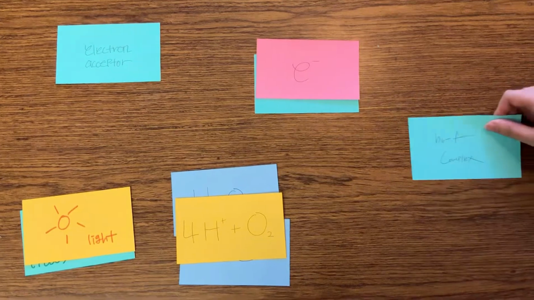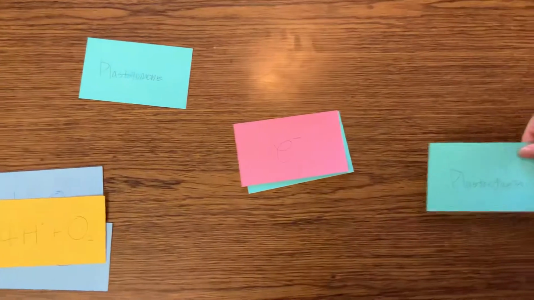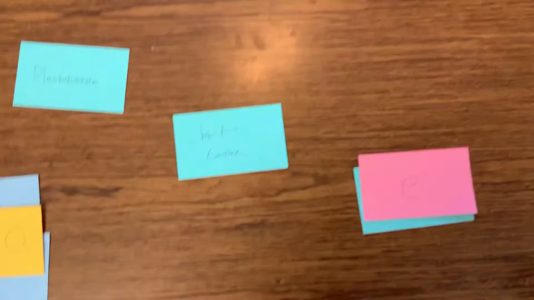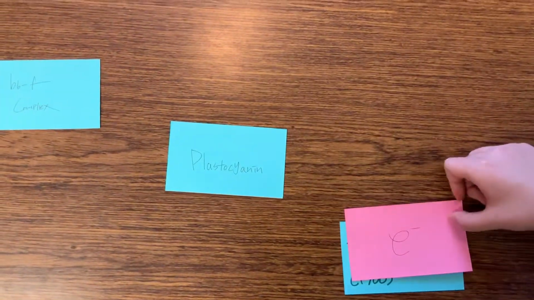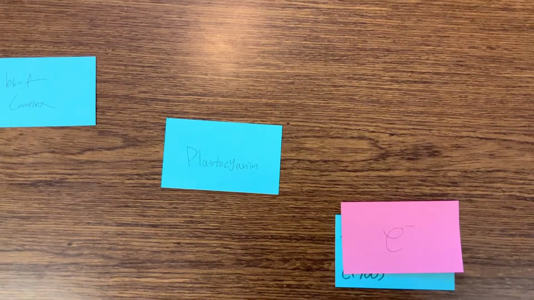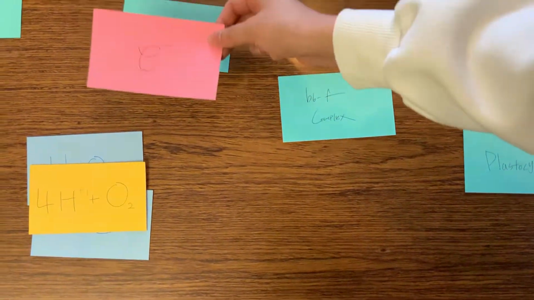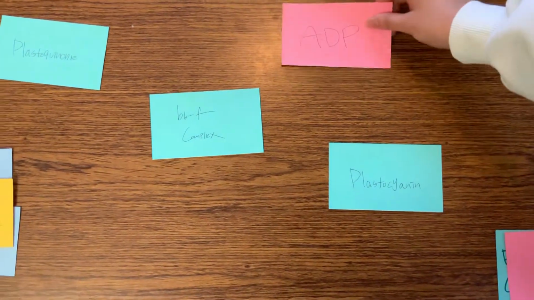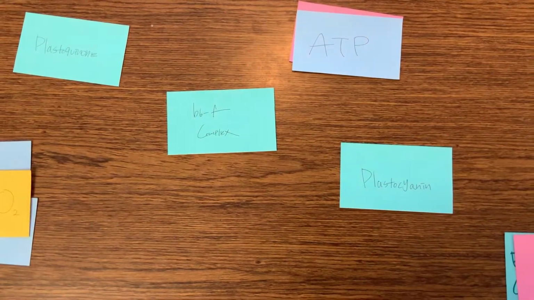Plastoquinone, B6F complex, plastocyanin, and it finally goes to photosystem 1. During this process, energy to turn ADP into ATP is generated and ATP is created.